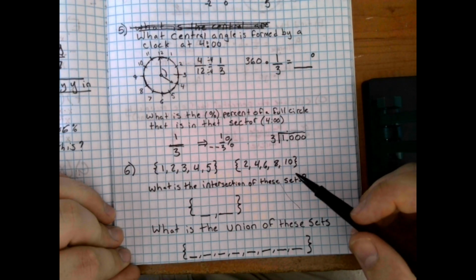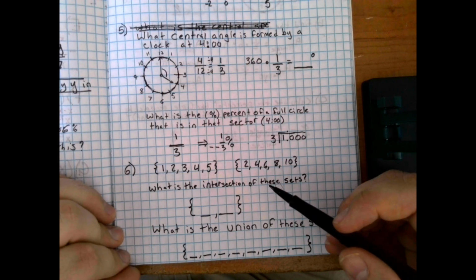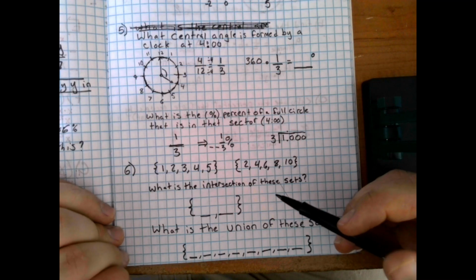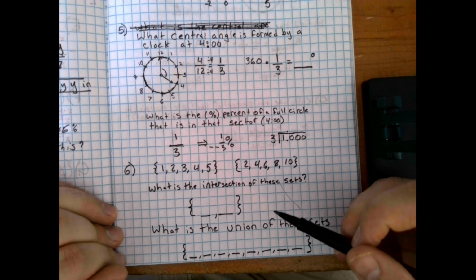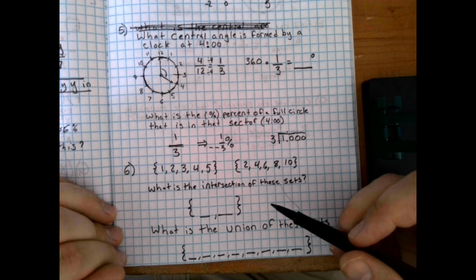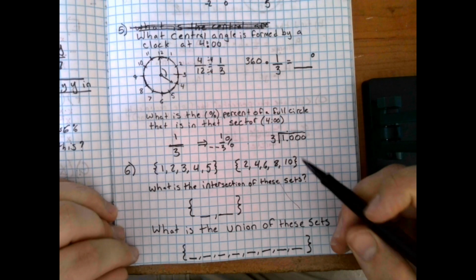Question 6 is a question about sets. It gives us 2 sets. It gives us the set of the first 5 counting numbers, being 1, 2, 3, 4, and 5. It also gives us the set of the first 5 even counting numbers, which is 2, 4, 6, 8, 10. It then asks, what is the intersection of these 2 sets?